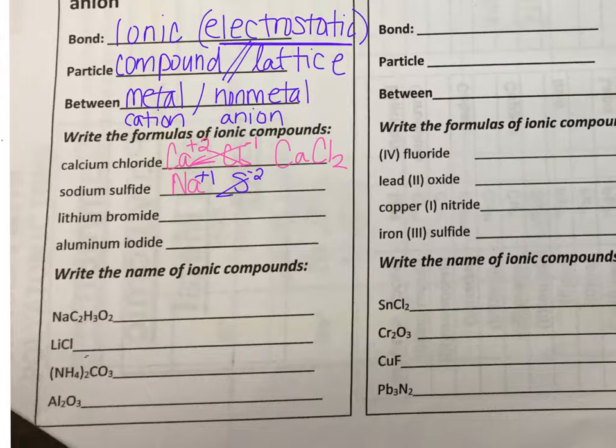-2, good. Crisscross those, we get Na2S, sodium sulfide.